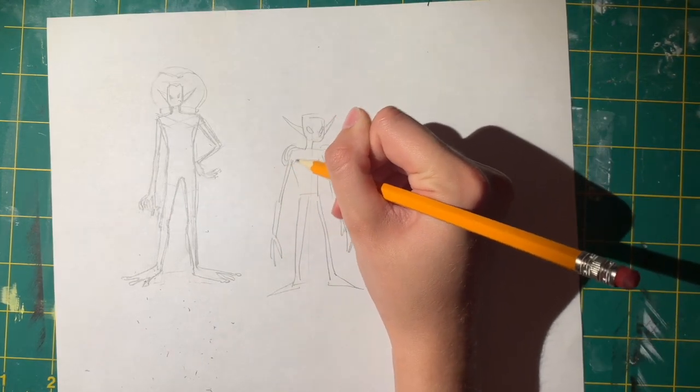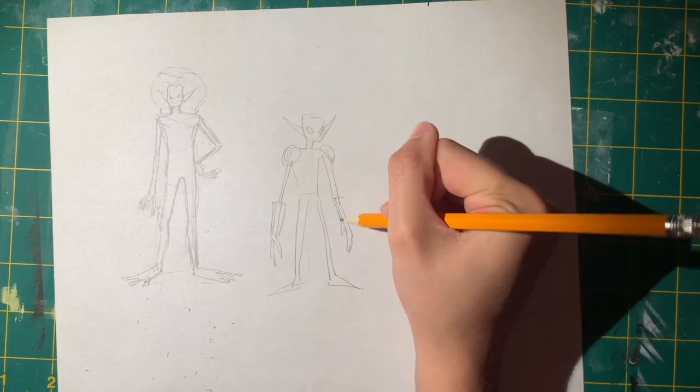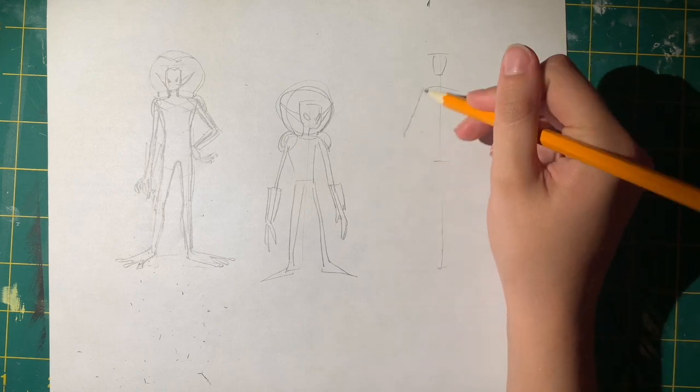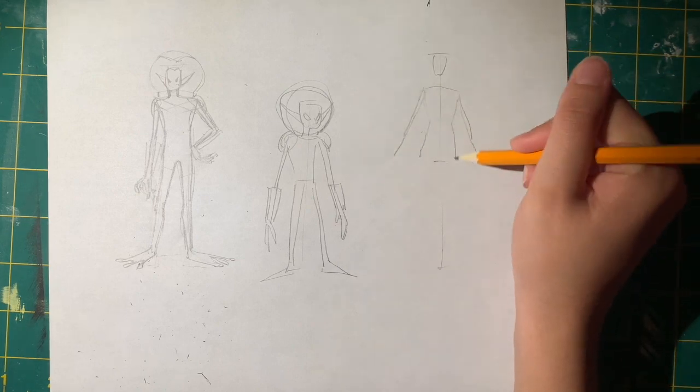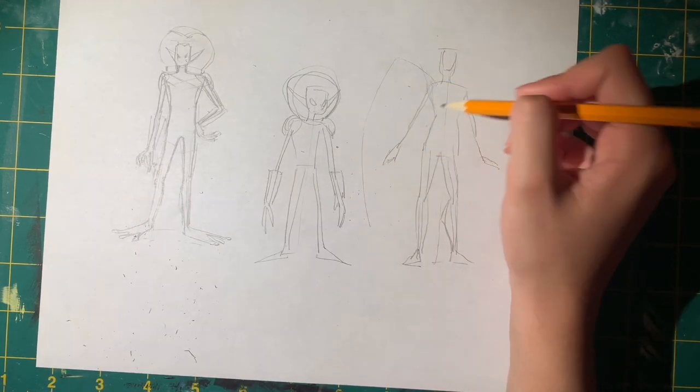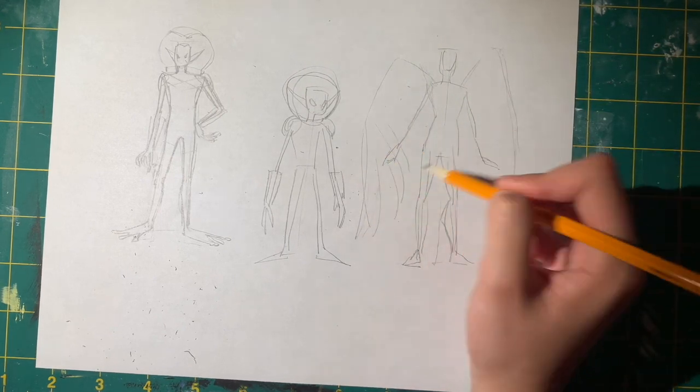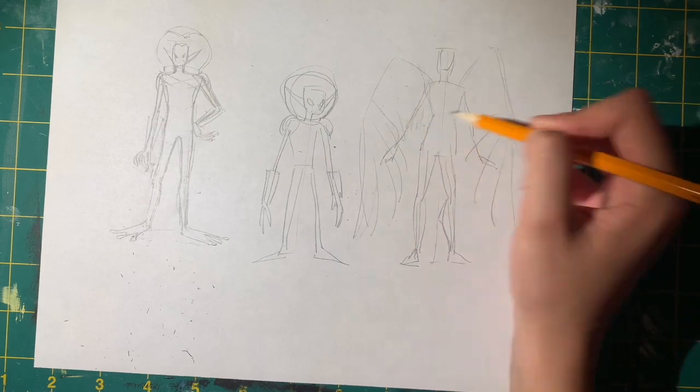Before I move on to my final drawing, I'm going to sketch out a couple other ideas I had. One of them is to exaggerate the proportions a little bit more, and I also want to try something completely different and maybe draw an angel or something. However, I still ended up liking my original alien drawing the most, so I'm probably going to continue with that.